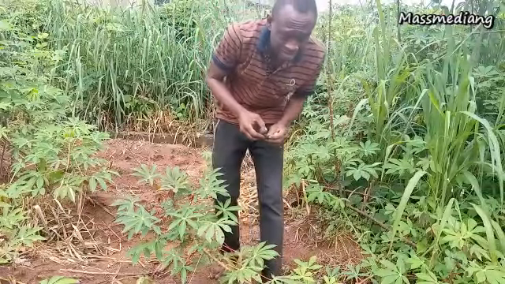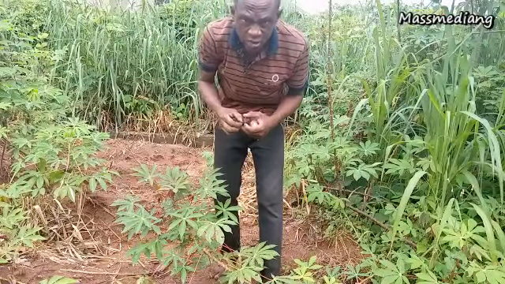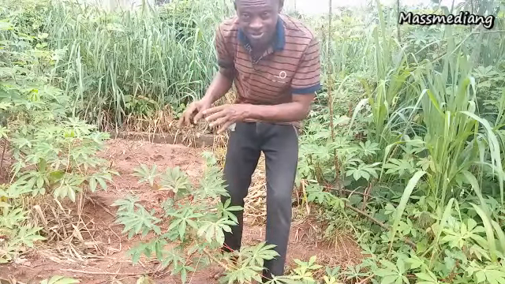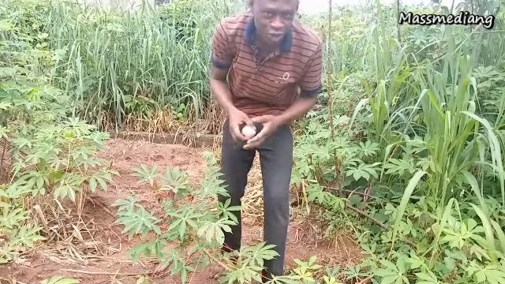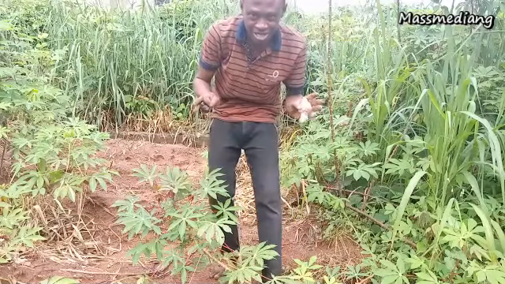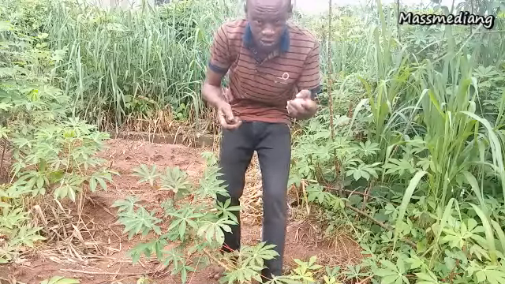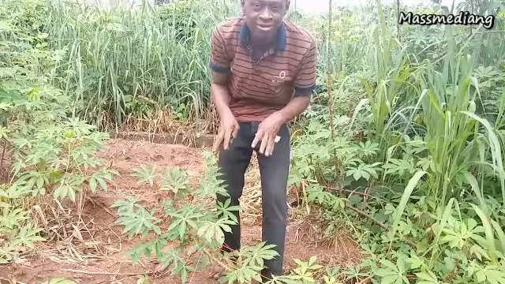That's it for the day. We're going to leave what we've just put in the soil and then watch it grow. So that's it for the day. What remains next is to be coming from time to time to weed the farm.